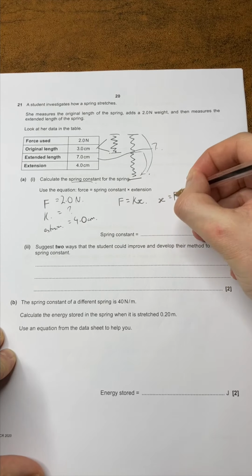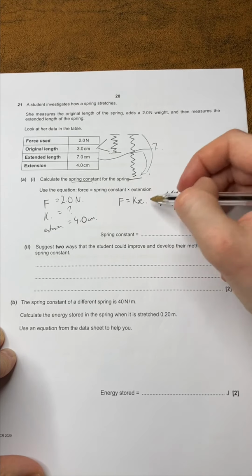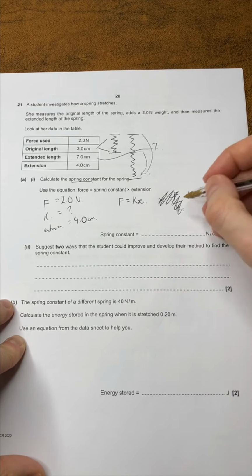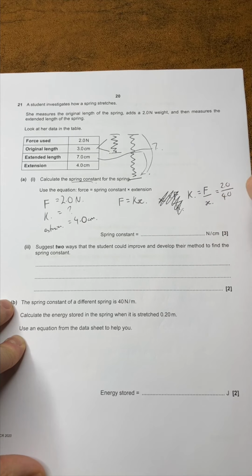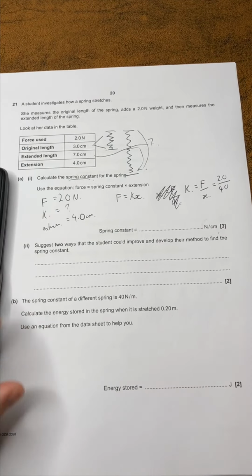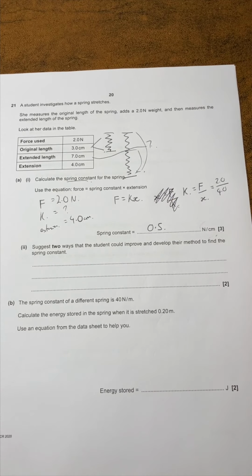Extension equals force over, just realised I'm not looking for extension. K, spring constant, equals F over X, equals 2.0 newtons over 4.0 centimetres, so newtons over centimetres. Don't have to convert anything, just double check that. 2 over 4, a half. Nice. Okay, 0.5 newtons per centimetre.